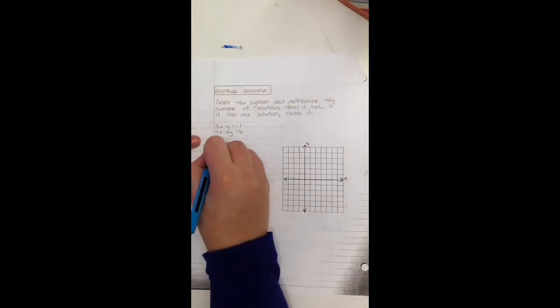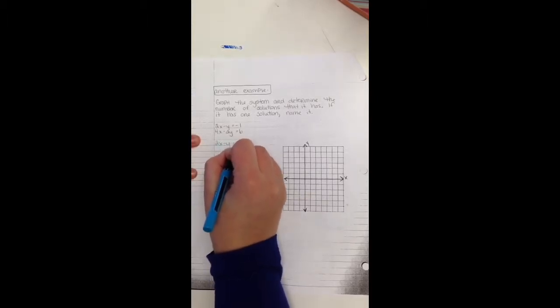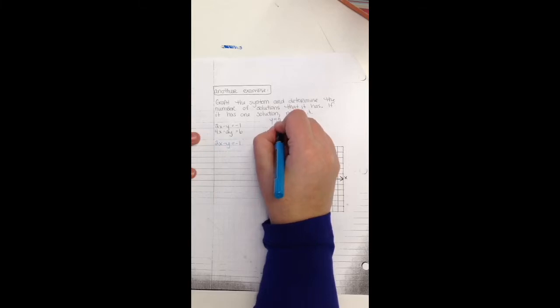I have another system of equations where they ask for the number of solutions, and if it has one, to name what the solution is. These are not written in slope-intercept form, so we're going to do this example together really quick. We have 2x minus y equals -1. I want to get it in slope-intercept form, which is y equals mx plus b.